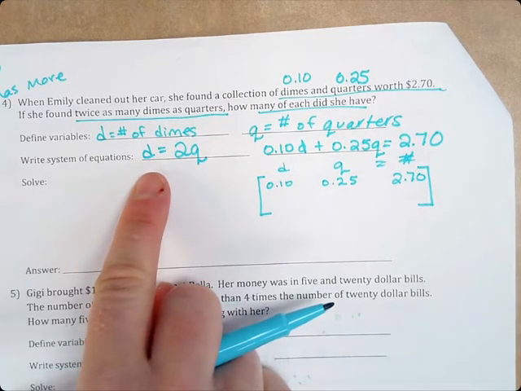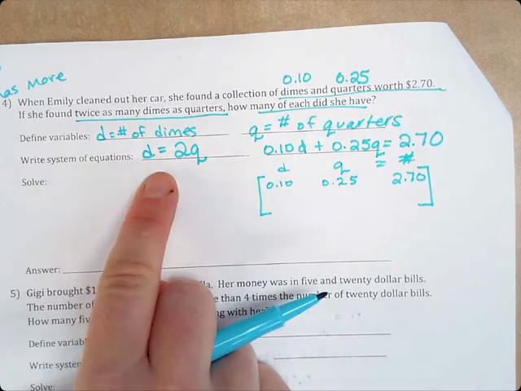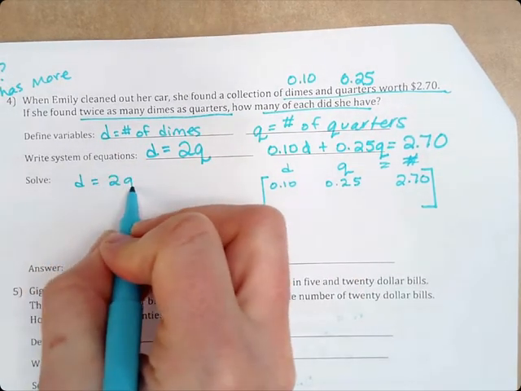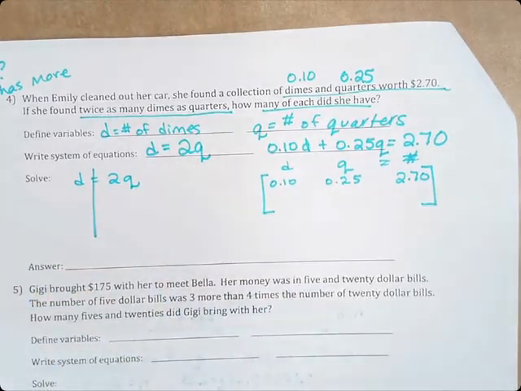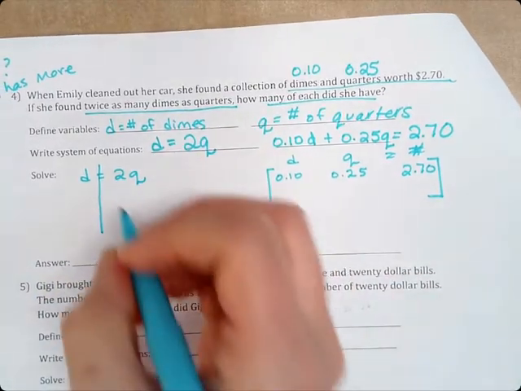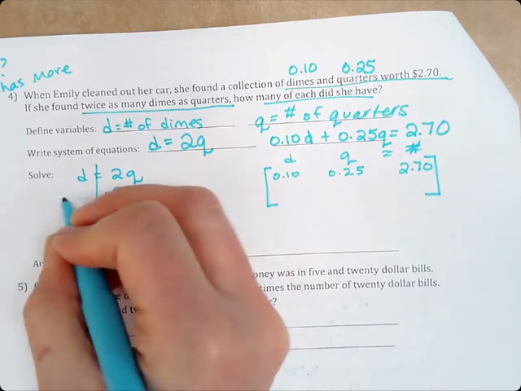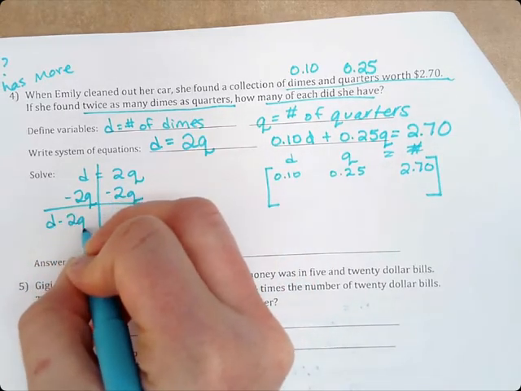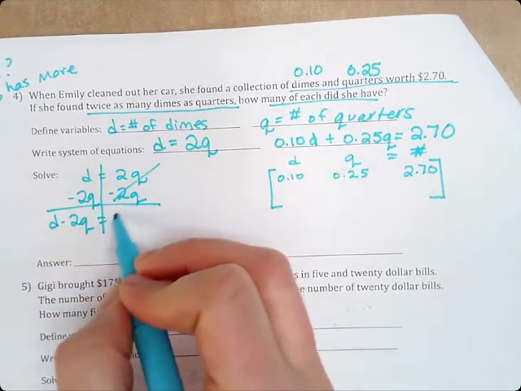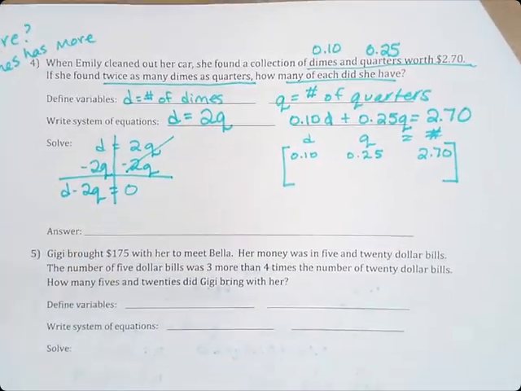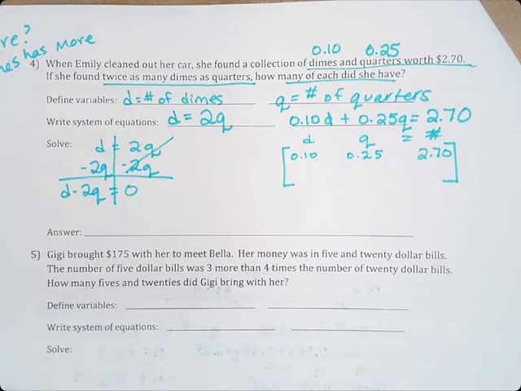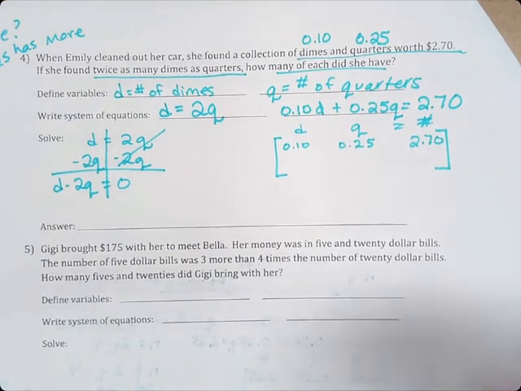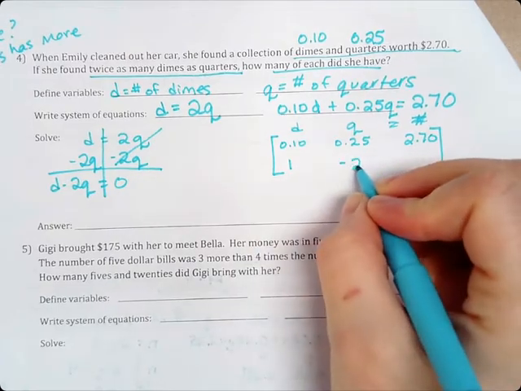This one we need to write in order of D, Q equals a number. So how can we get it in that order? What do we got to do? Yeah, subtract 2Q. So now it's D minus 2Q equals, what does that equal? 0, yeah. So we would do 1, -2, and 0.